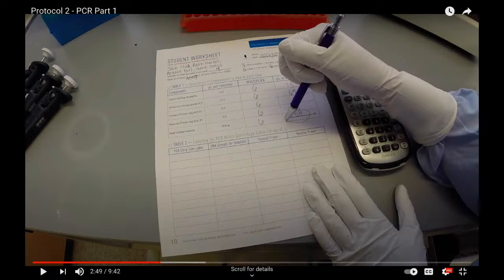So in total we have to create 6 samples. That's why we make the multiplier 6 here. Then we multiply each value: 12.5 by 6, 0.5 multiplied by 6 gives 3, and the addition was 150. Then afterwards, the total volume 25 multiplied by 6 is 150. So that's what they are doing at the moment.